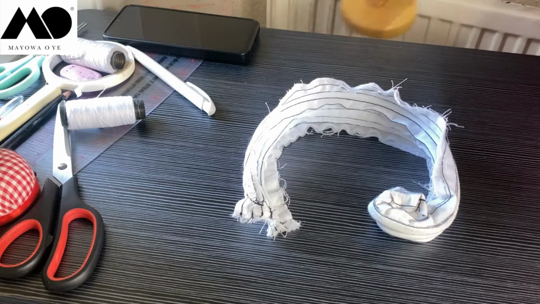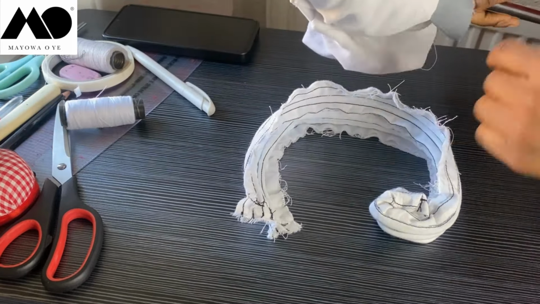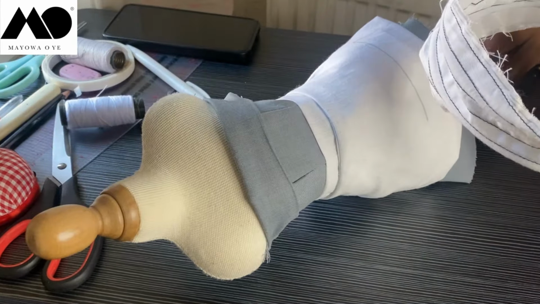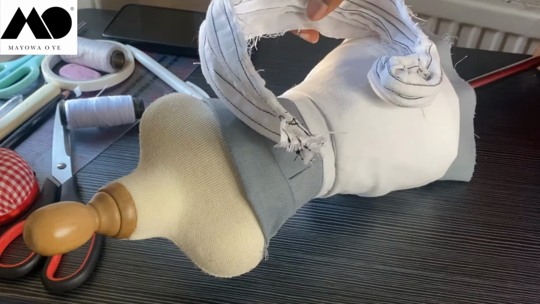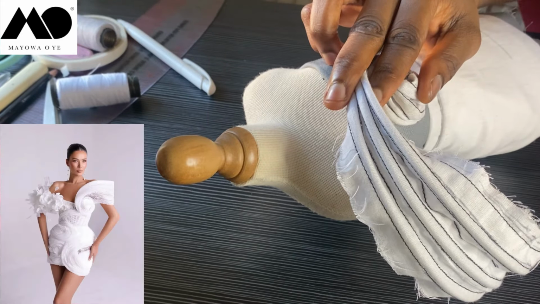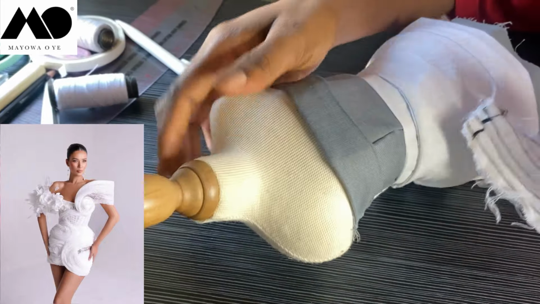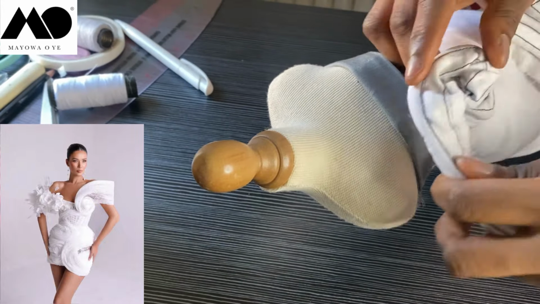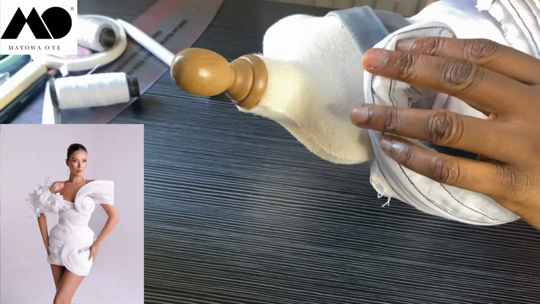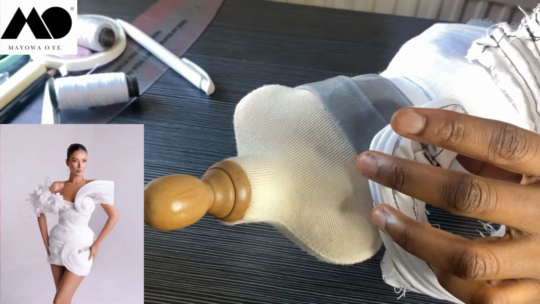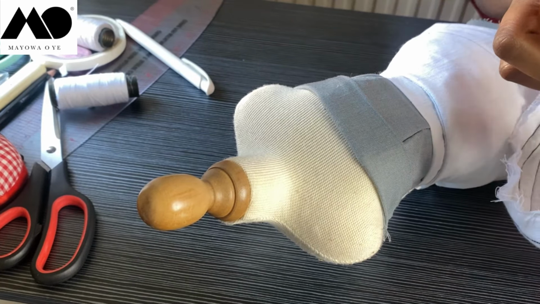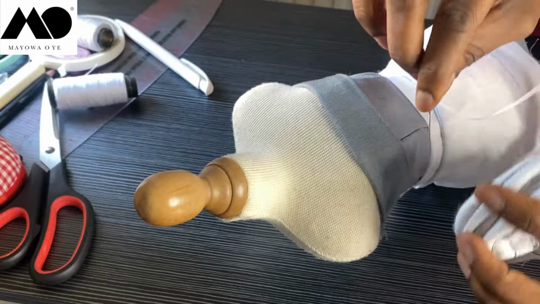So I'm just going to place this on my mannequin. If you look at the design, you will see that this was placed around the bust area. So I'll place this around here. I'll just use my needle and thread to attach this. I'll attach it at the back here.